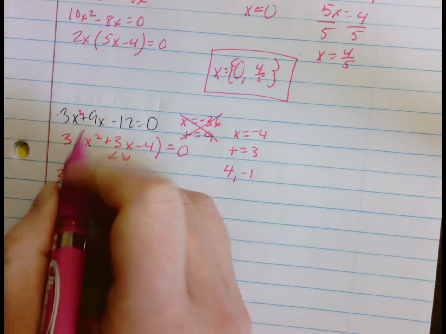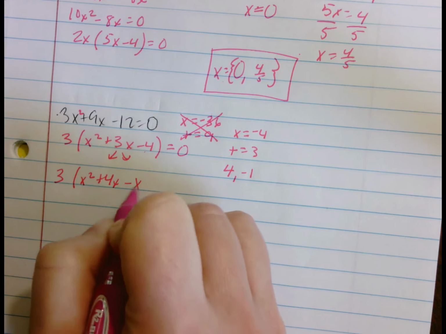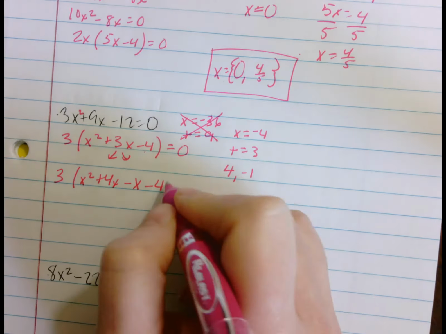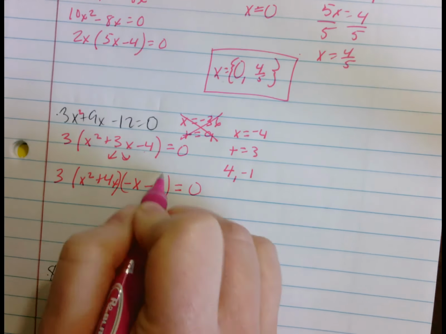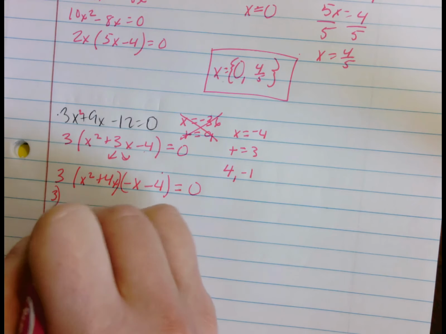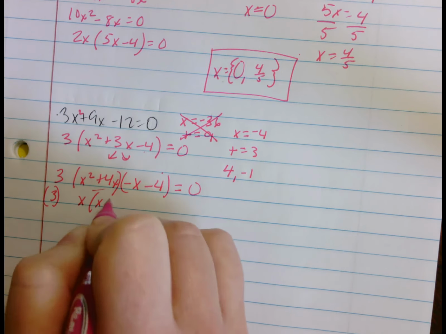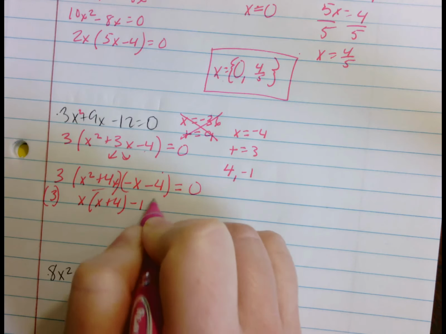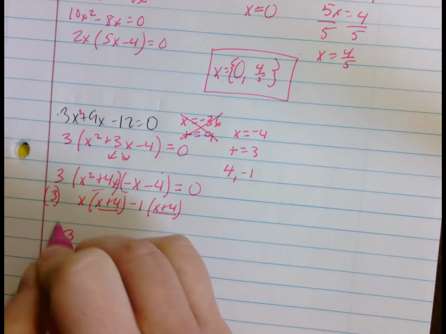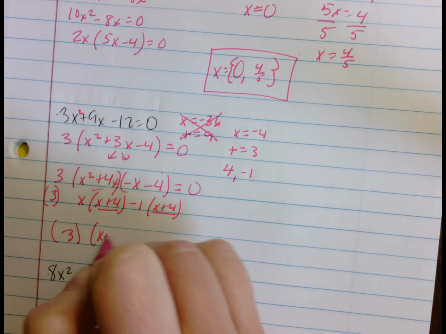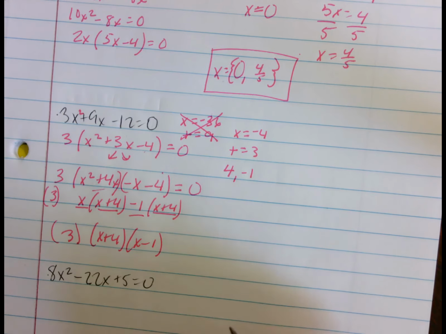So that's what I'm going to split these two into. 3 is still a factor over here. x squared plus 4x minus x minus 4. And then we're going to group those, and we need to take out the greatest common factor for each of these. In this case it's going to be x, we're left with x plus 4, and here it's going to be a -1 and we're left with x plus 4. Here's our common factor, so again 3 is still a factor, x plus 4 is the common factor, and the leftovers here are x minus 1.